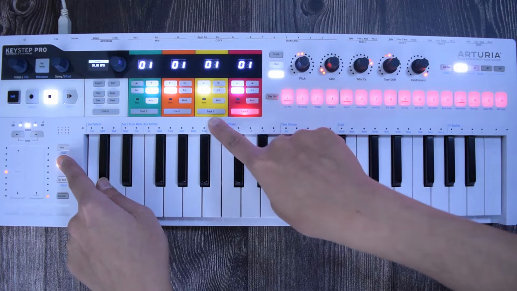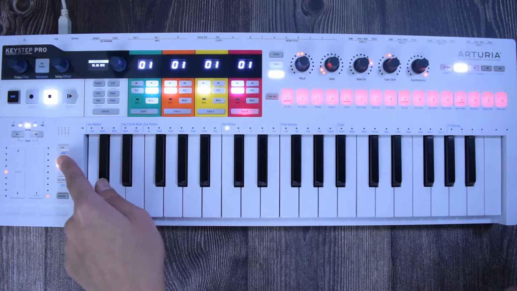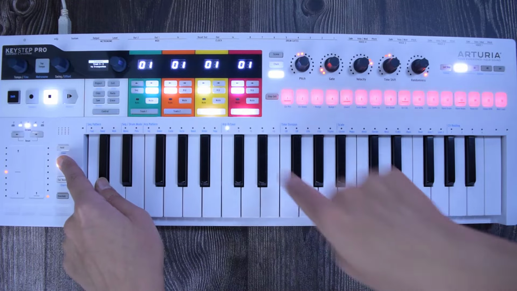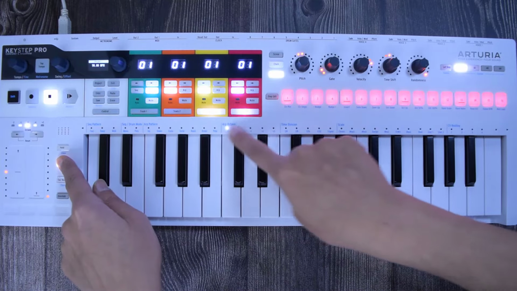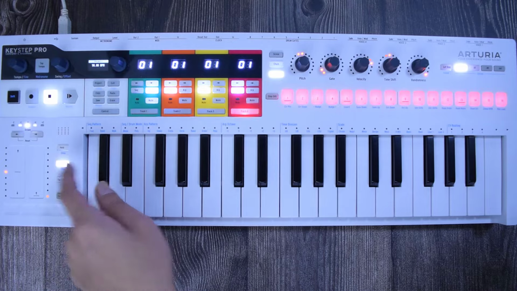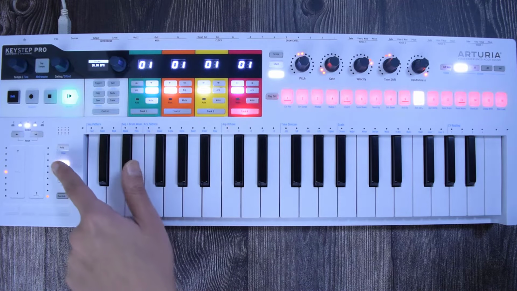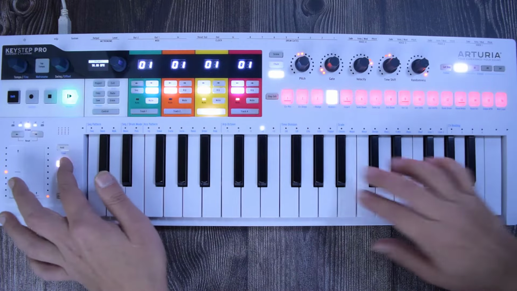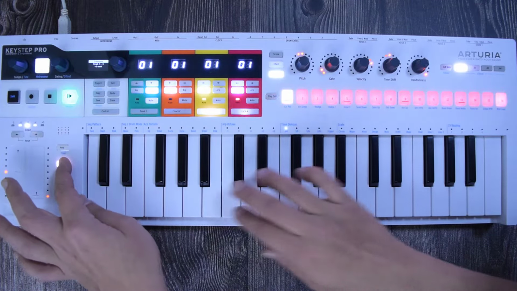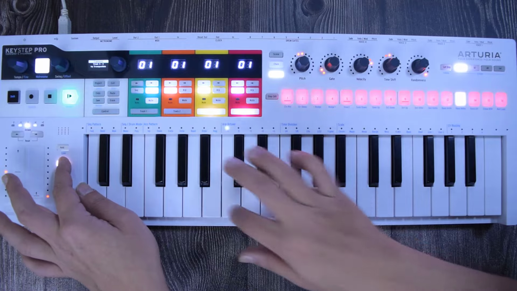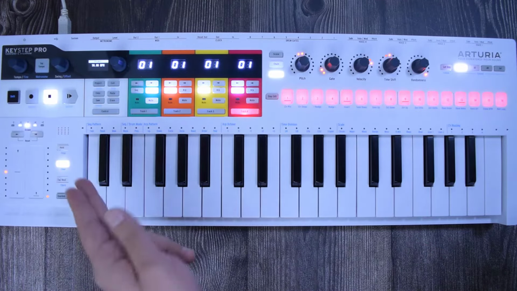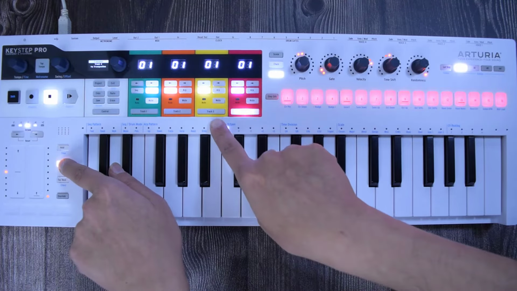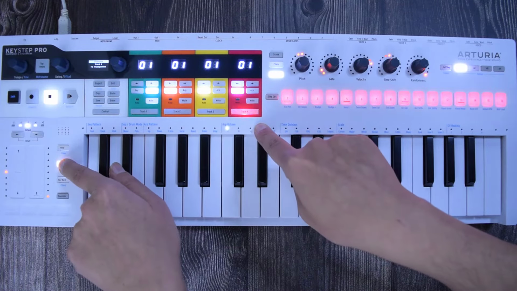Now, if I want to transpose two tracks at the same time together, I need to tap this one and tap this one. And now they are white, so they belong to the same group. And if I play it, and I do the same trick, it's going to transpose both tracks together. Right, super cool. If you want to remove them from a group, you just hold the transpose and tap the tracks that you want to remove from the group.